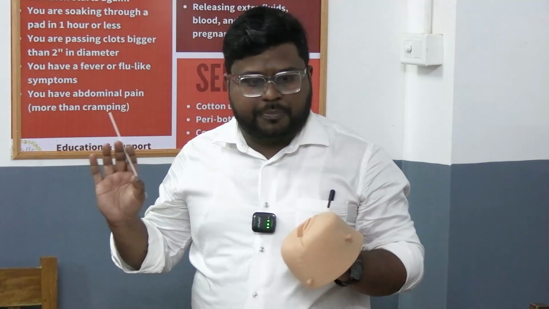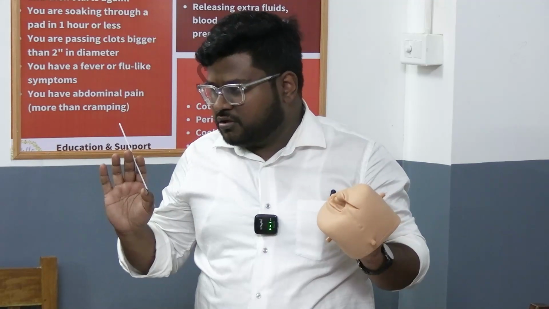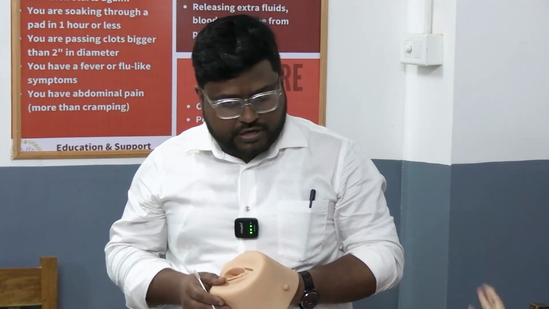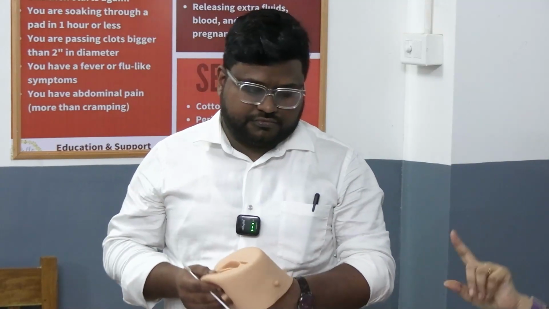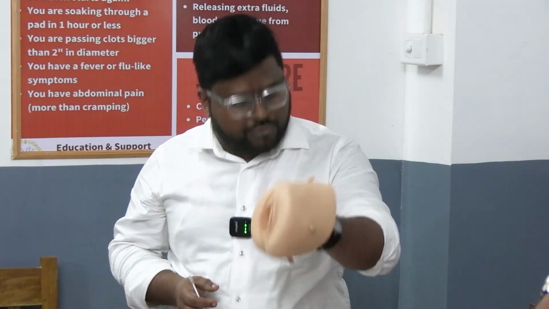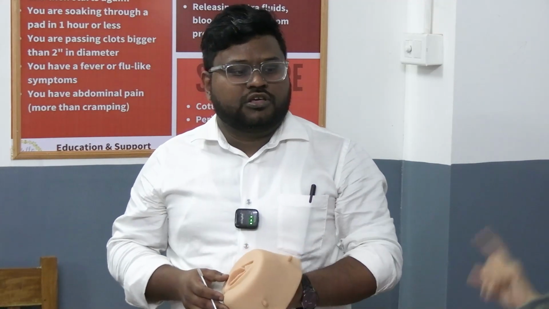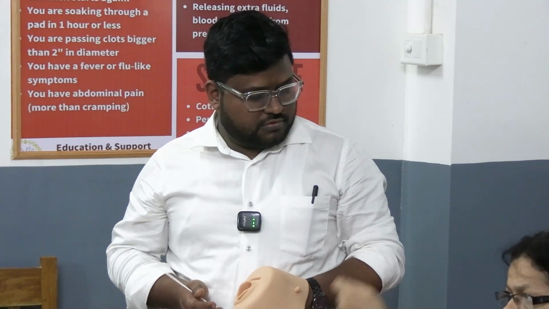Are we clear about the repair? The repair is easy. What suture is used? Either number 1 or a 0 catgut is used. Why catgut? It is an absorbable suture. Will you remove the stitches? No, that is why we are using an absorbable suture. We are not going to cut those stitches anymore. That will be absorbed in the body.